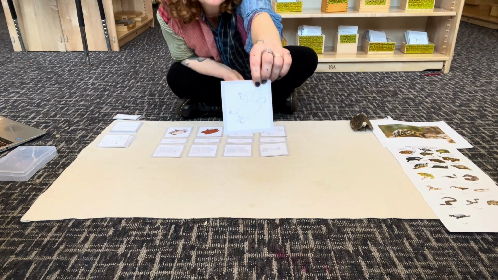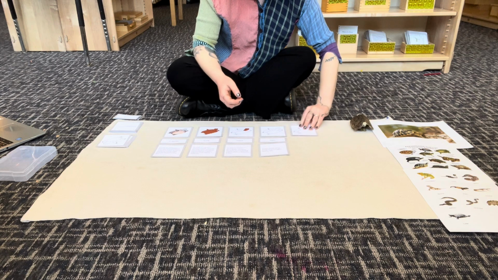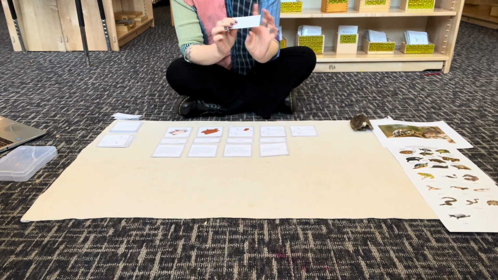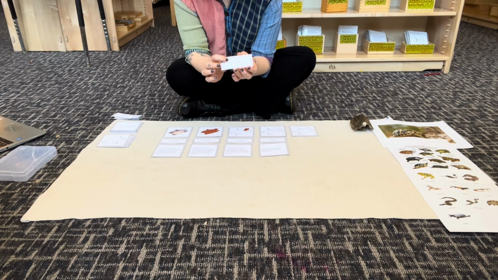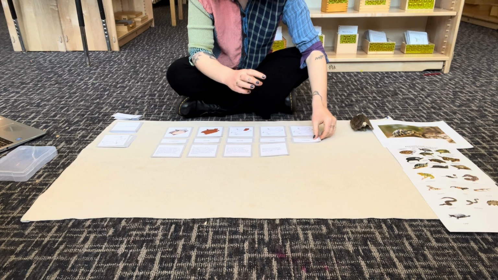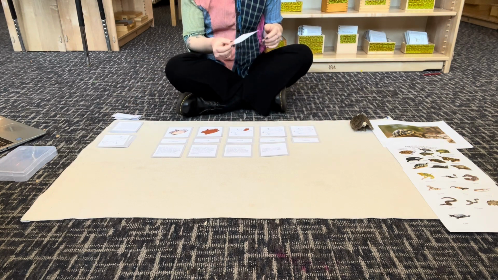Next, we have the two little spots on its nose. Those are the nostrils. Just like us, we have nostrils too. A reptile has nostrils that it uses to breathe.